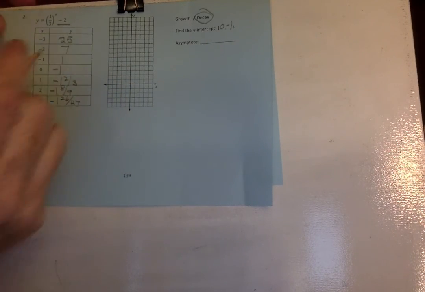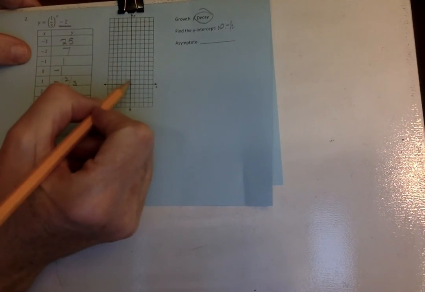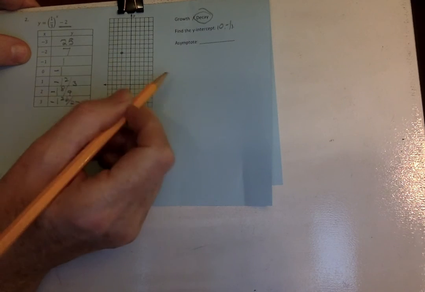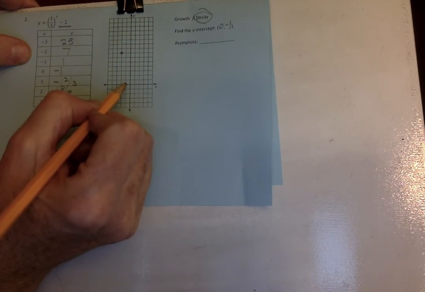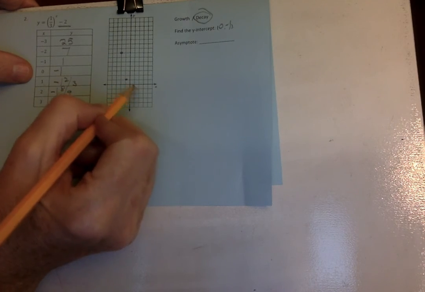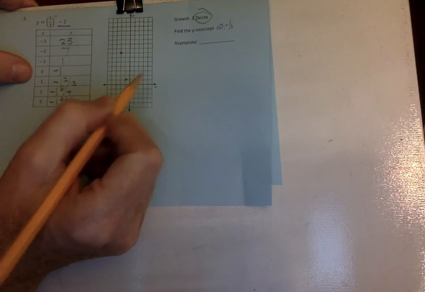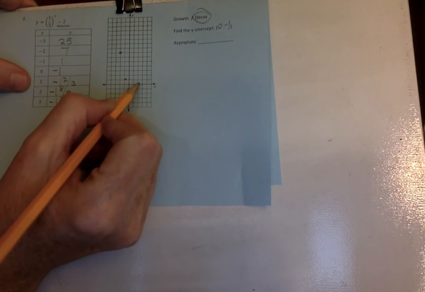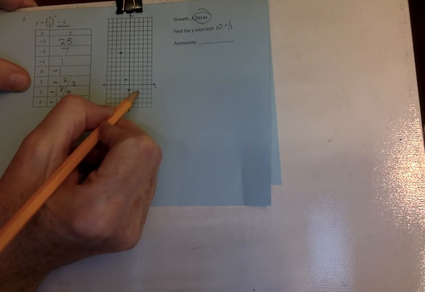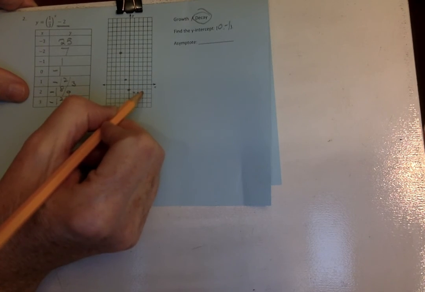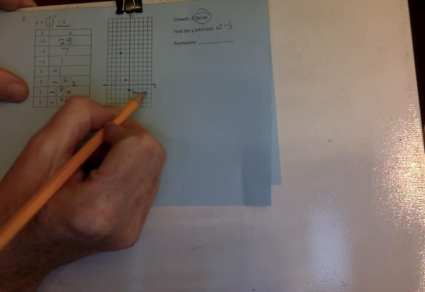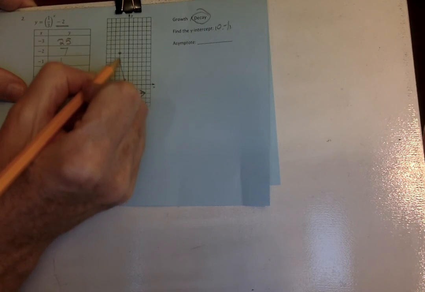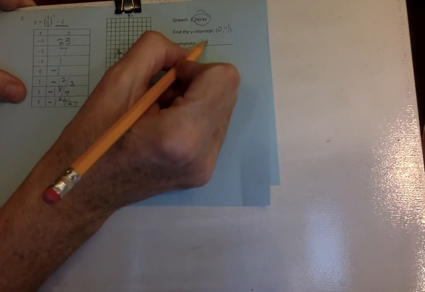I'll just go ahead and point that direction. -2, 7. -1, 1. 0, -1. 1, -1 2/3. 2, -1 8/9. 3, I see it's going to get very close to -2, but it probably will never touch -2, which means that's going to be your asymptote.